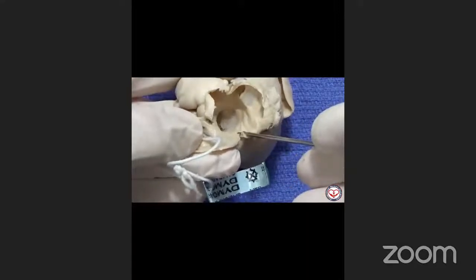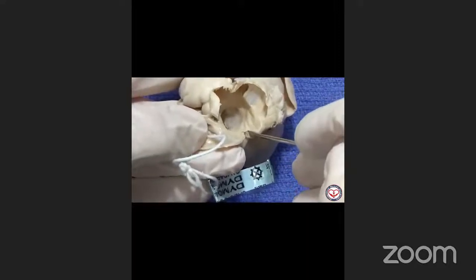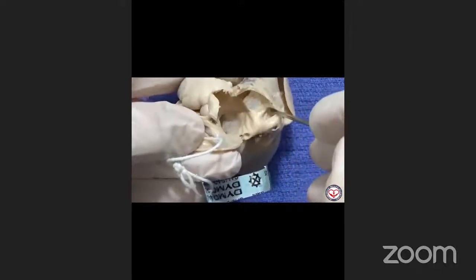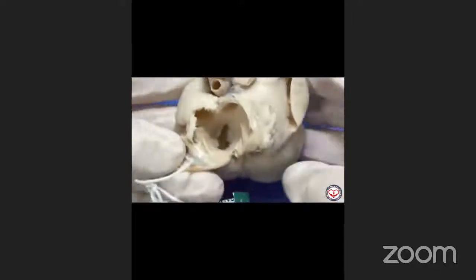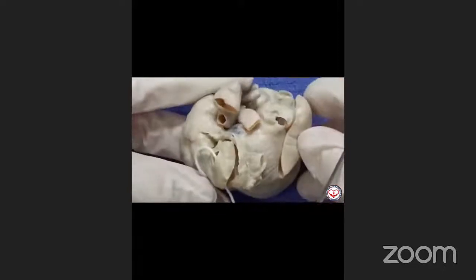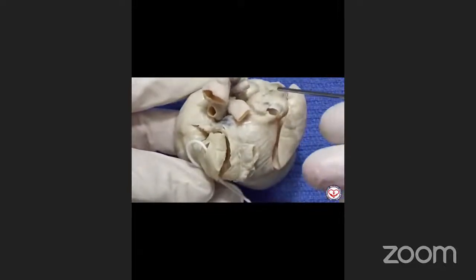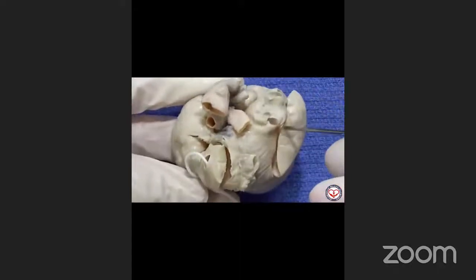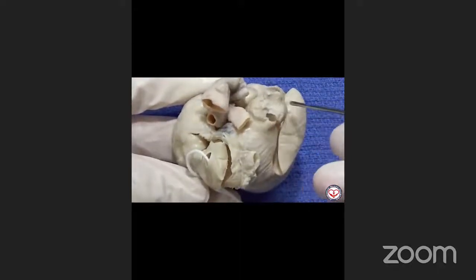At the atrioventricular junction where it's cut, you can see the coronary sinus just there running in the left-sided atrioventricular groove.